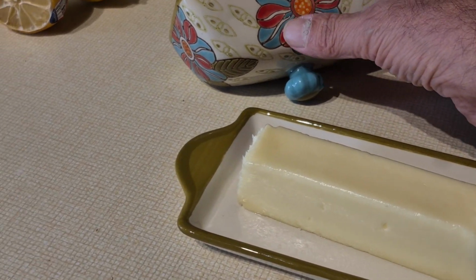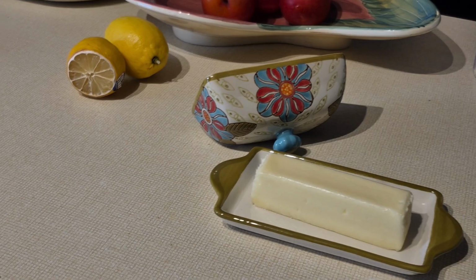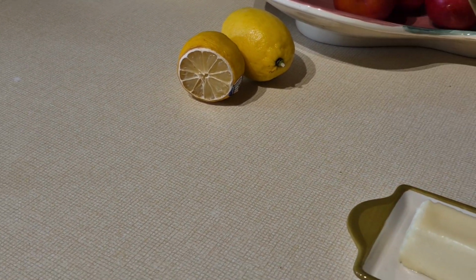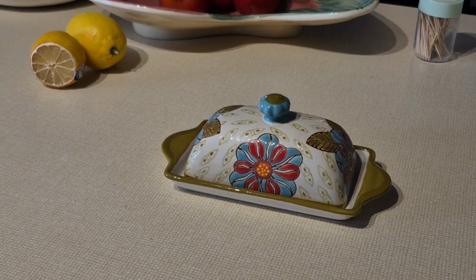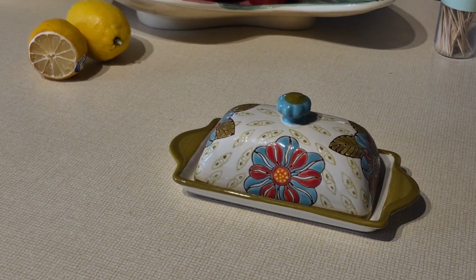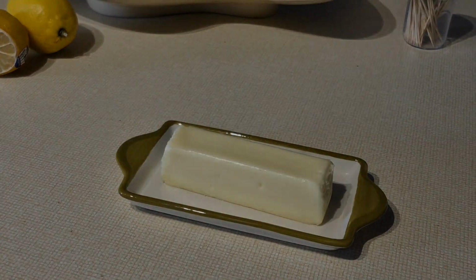Move it around, see where the light's at. If you like that, maybe you just want it just like that. If you want to start simple, that would be nice just by itself.